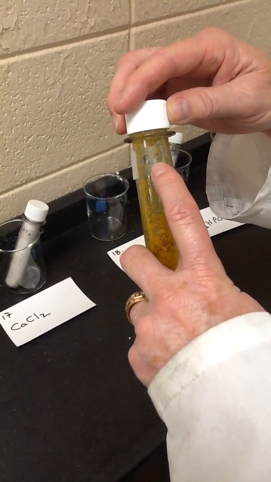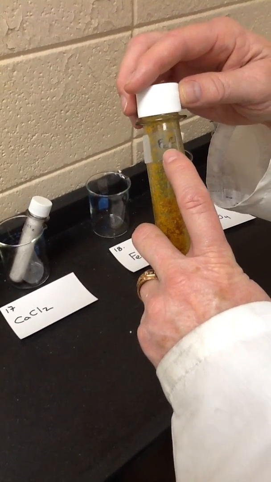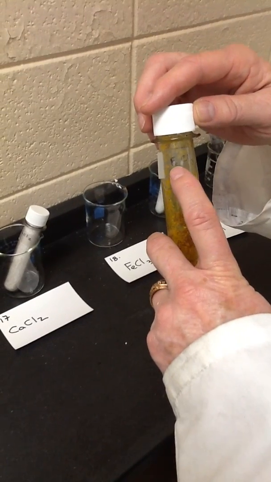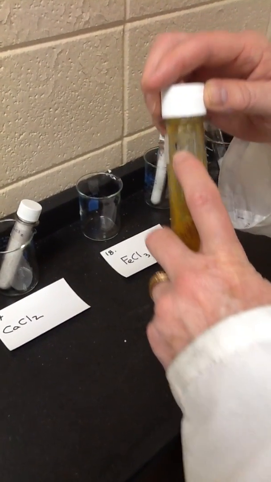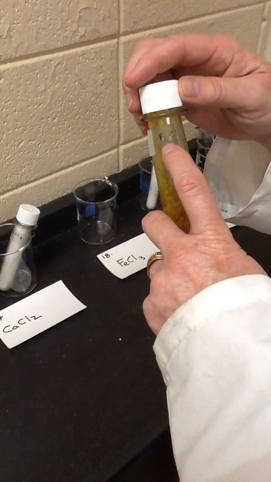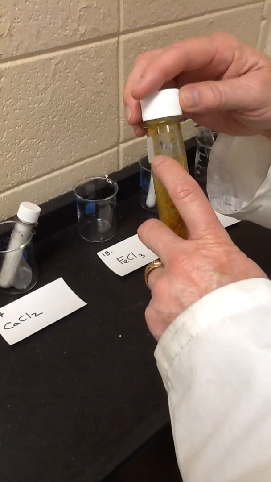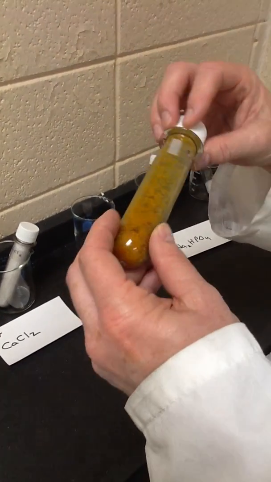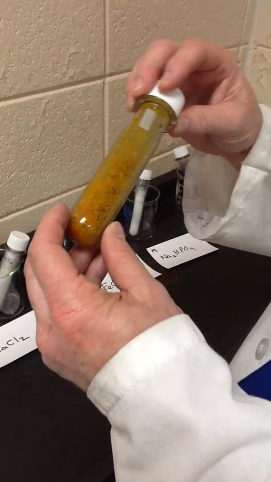Its formula is FeCl3. So iron, Fe, has 2 different possible charges. It can be +3 or +2. The old name for this would have been ferric ions, but it's now Fe, Roman numeral 3, and this iron +3 ion combines with 3 chlorides to form the compound you're going to name.